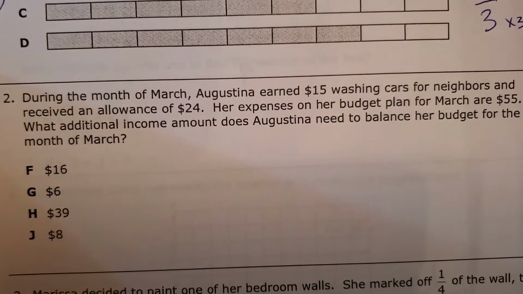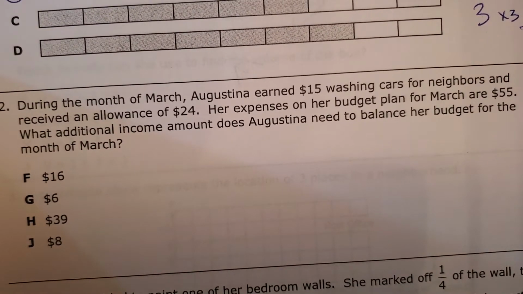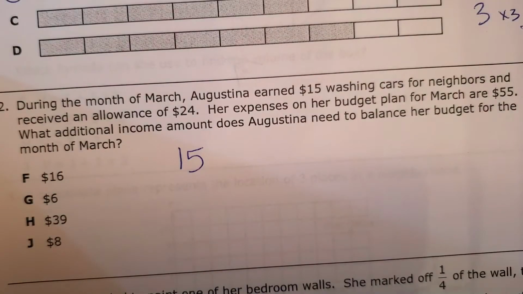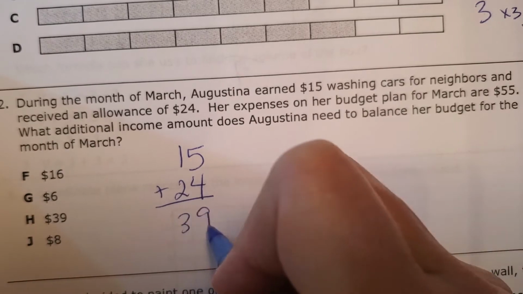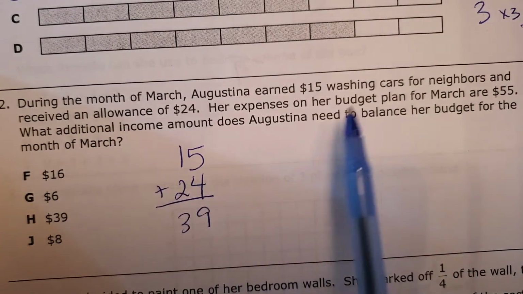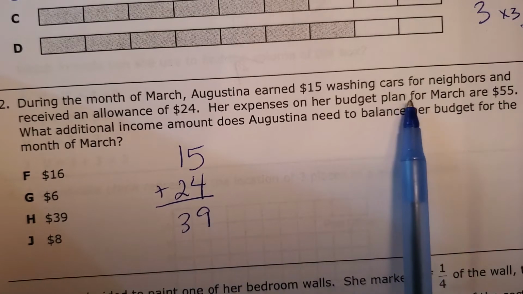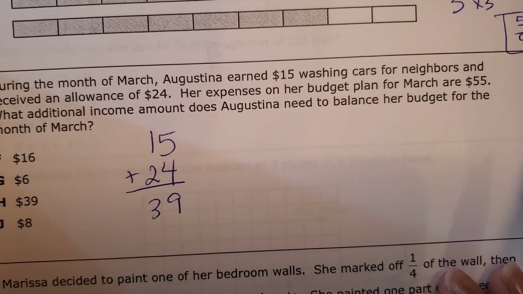Number 2, during the month of March, Augustina earned $15 washing cars for neighbors and received an allowance of $24. So she made $15 washing the cars and she got an allowance of $24. That gives her a total of $39. Her expenses on her budget plan for March are $55. So this is her income, what she's making. This is what she's spending. Okay, she is spending more than what she's making.